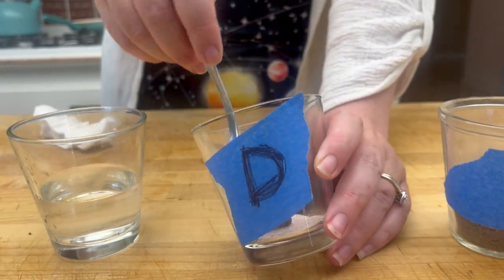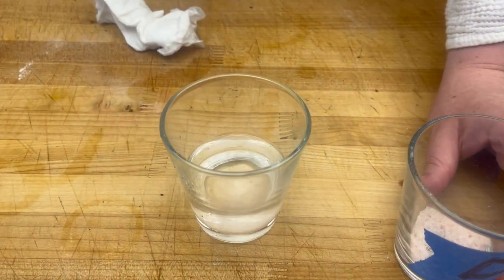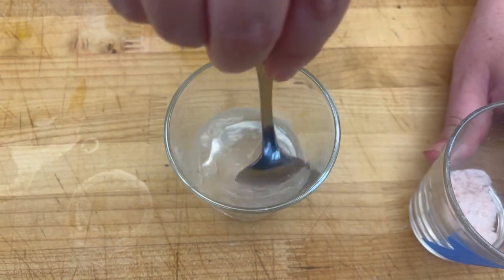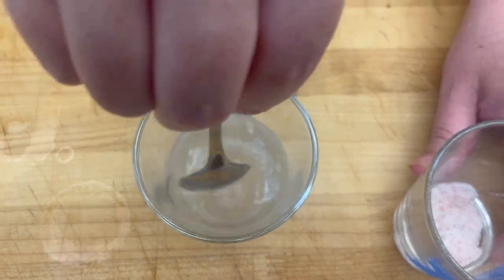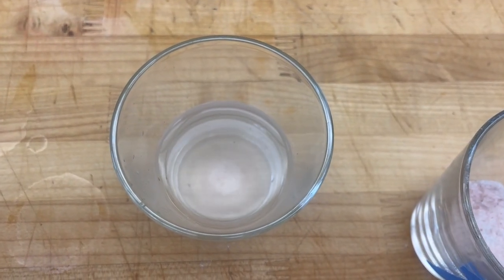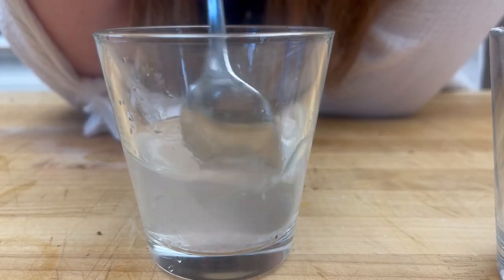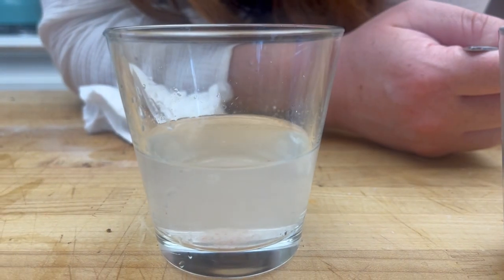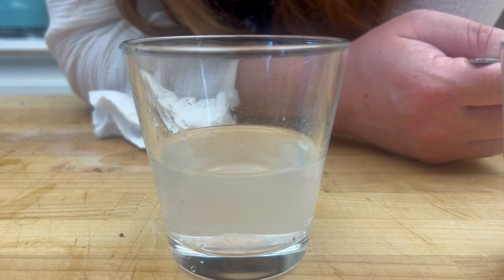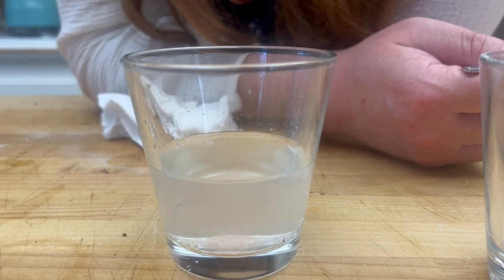Substance D. Putting that into the water. Okay, so it took a little bit of stirring, but the more time we wait, this substance is starting to dissolve, right?